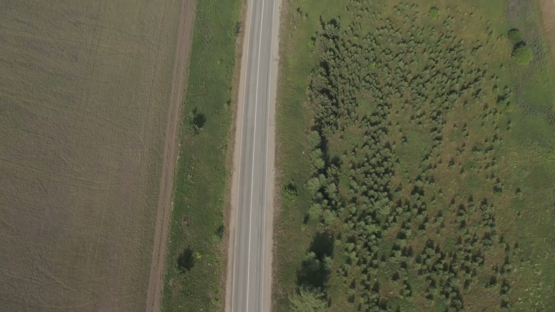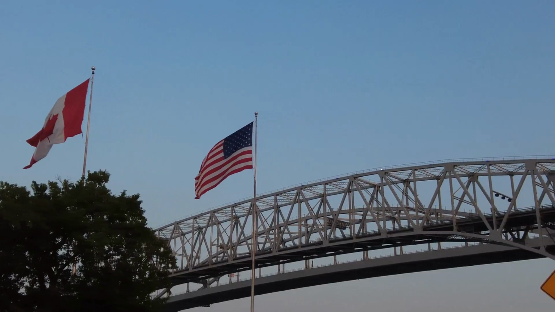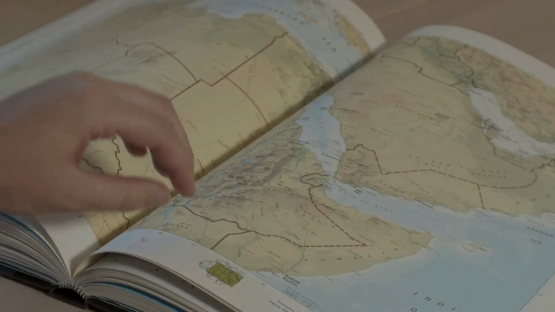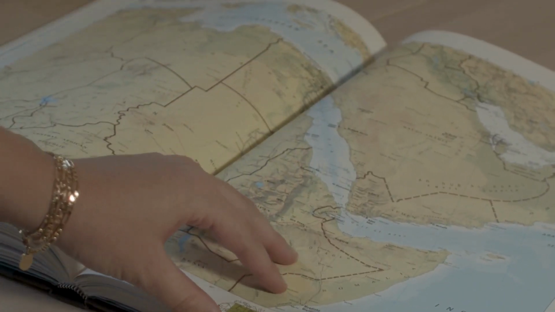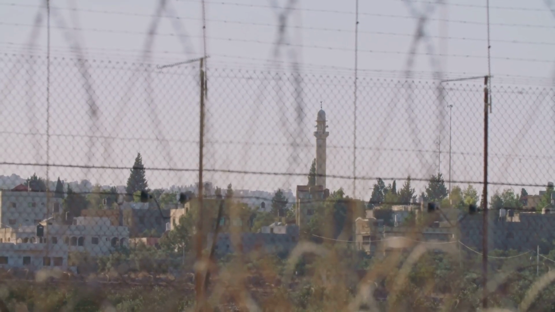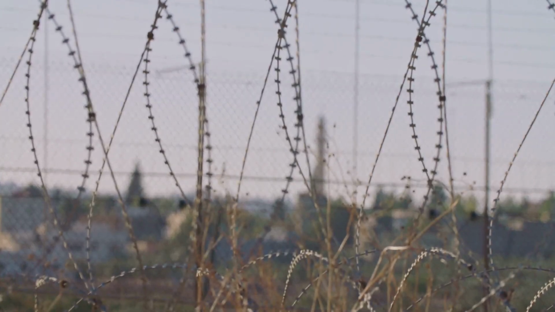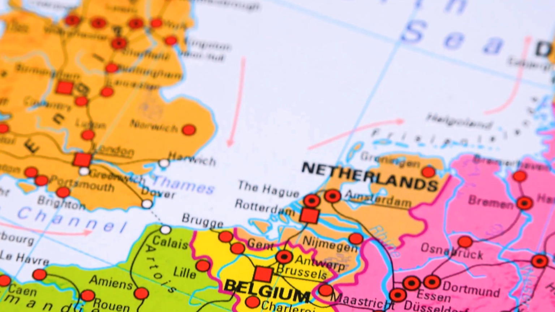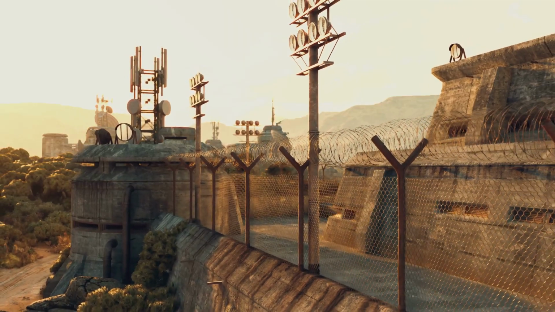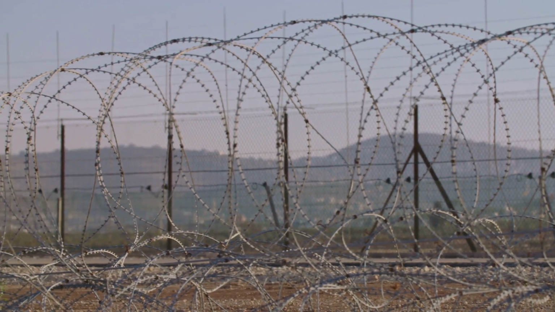Then there are geometric borders, straight lines, often following latitude or longitude. The US-Canada border, for example, runs along the 49th parallel for a huge stretch. These lines were usually drawn by colonial powers with little thought to the people or geography on the ground. You'll also find cultural borders, boundaries that separate groups based on language, religion, or other cultural traits. Belgium, for example, has internal borders between Dutch-speaking and French-speaking regions. And then, of course, there are fortified borders. Think fences, guard posts, and surveillance, like the heavily fortified line between North and South Korea.